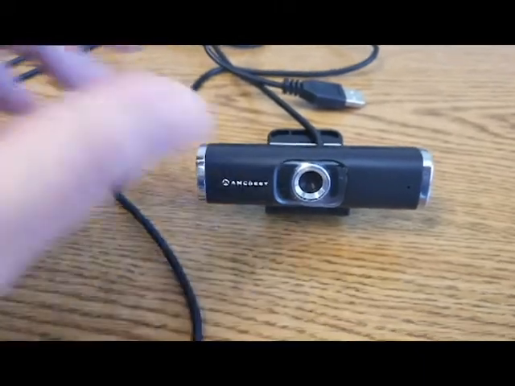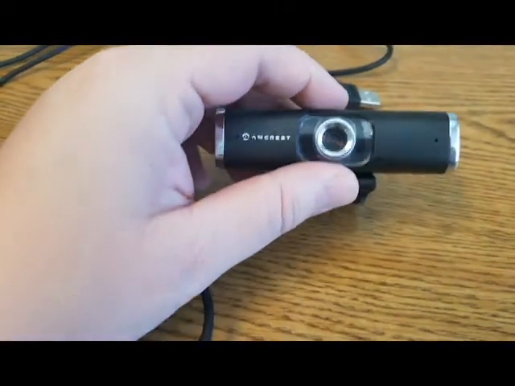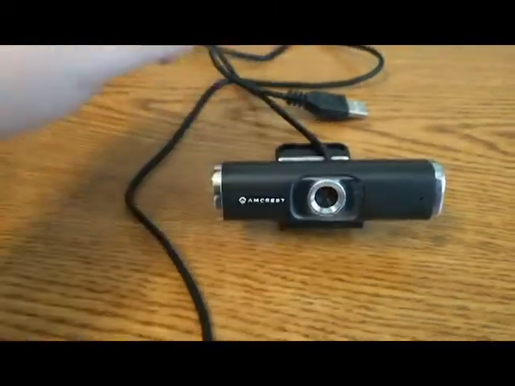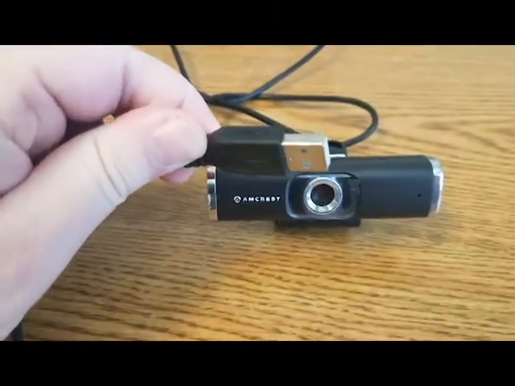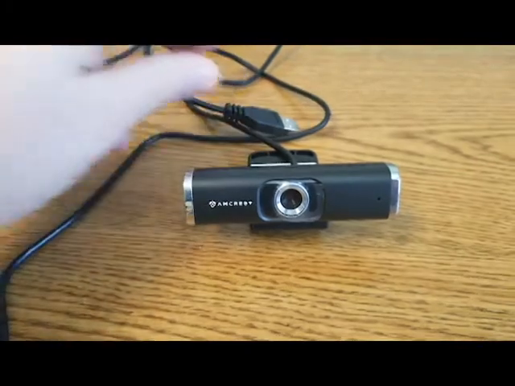So the first thing we have here is this camera. This camera is very easy to use, very high quality. You can see the difference in the videos later. It connects USB, so you're going to want to make sure you plug this into your computer USB.